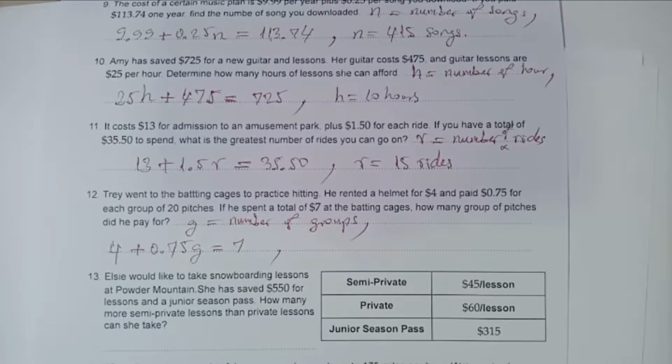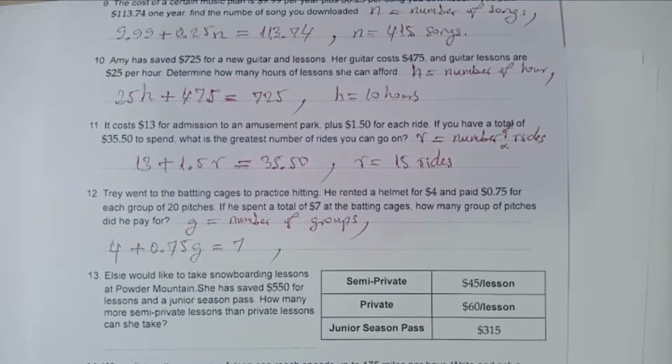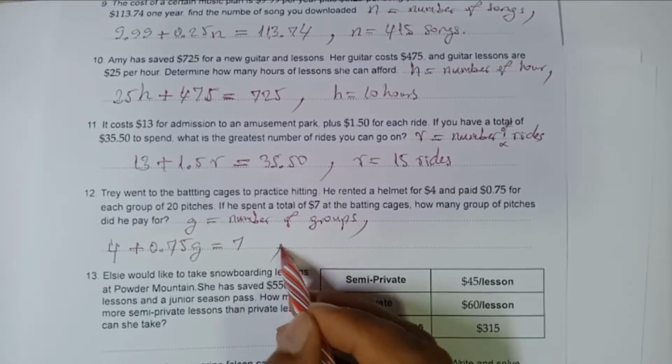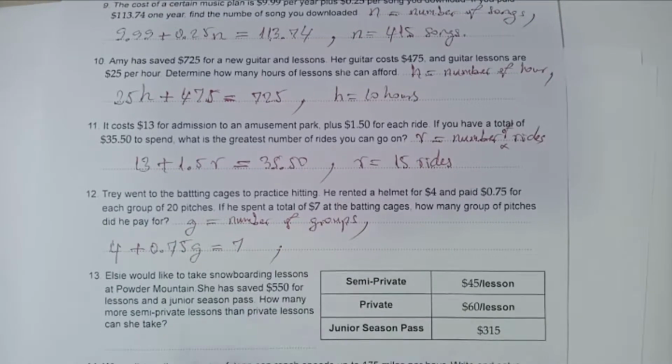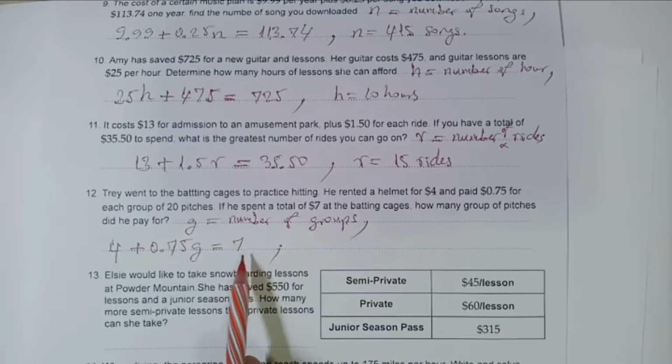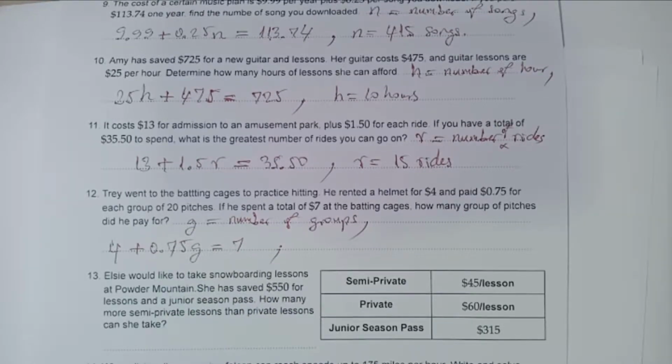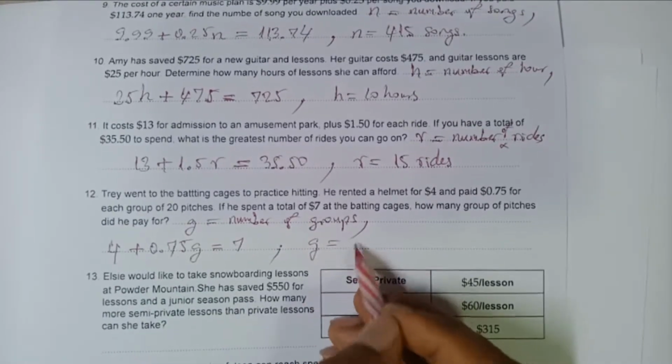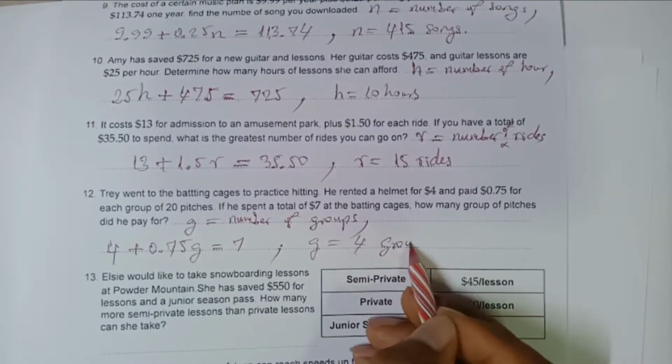Now once you have that, let's solve for the number of groups of pitches. To do that, all you need to do is use 7 minus 4, which gives you 3. After you get 3, you divide by 0.75. That will give you G as 4 groups.